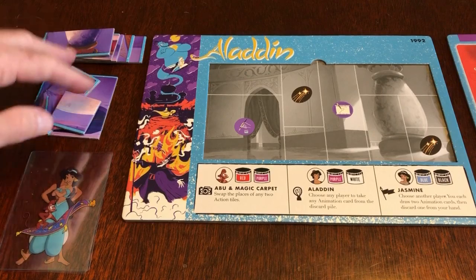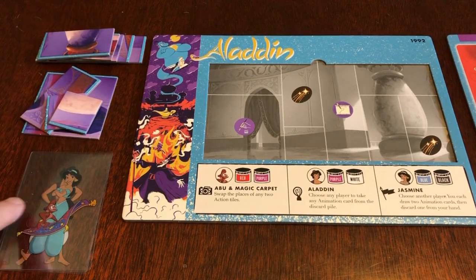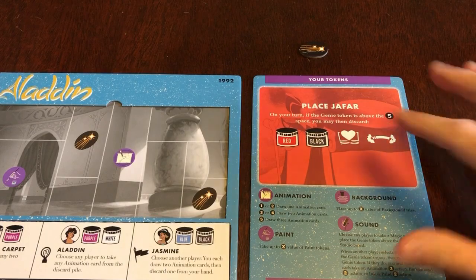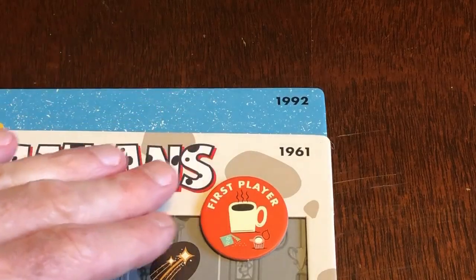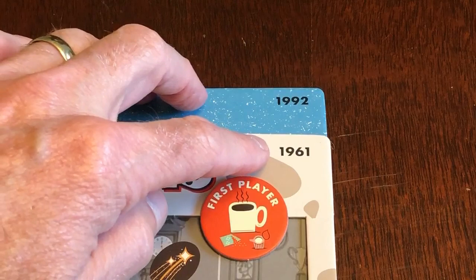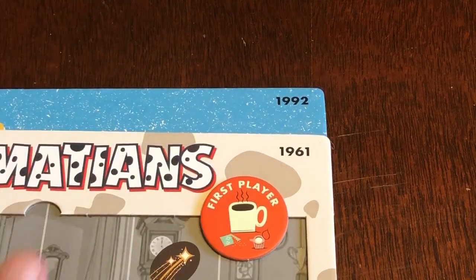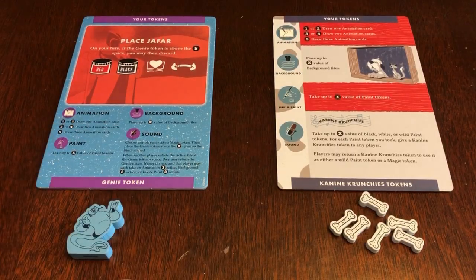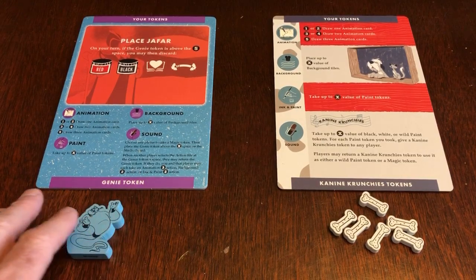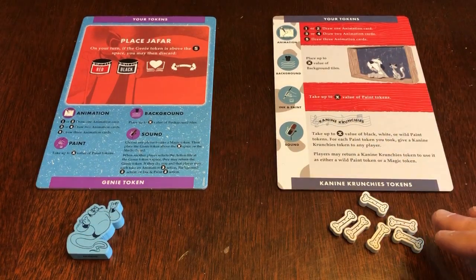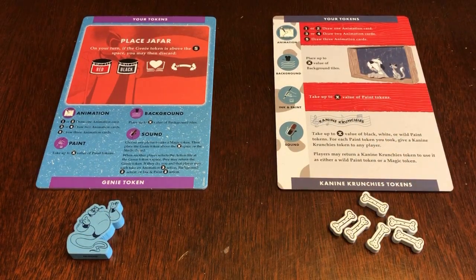Go ahead and place your background tiles and your 3 animated cells to the left of your background board. Each player gets 1 magic token and places it above the Your Tokens section of your action board. At the top right of each background board is the date at which the film was released. The one with the earliest release takes the first player token, so the first player will not change throughout the game. Next, place your special tokens for your particular film underneath your action board. So for example, Aladdin has a genie token, but 101 Dalmatians has a number of Canine Crunchy tokens.